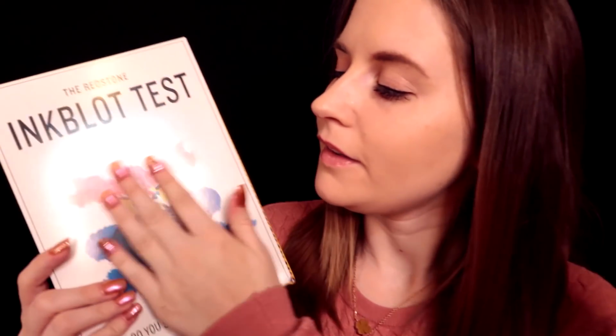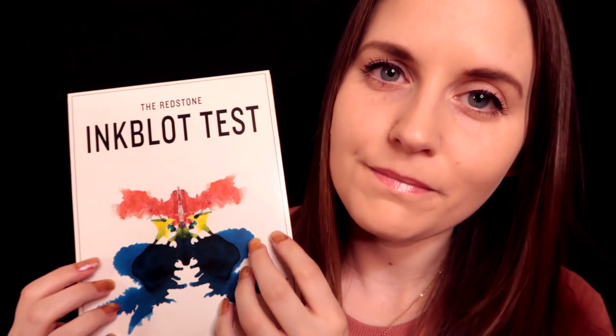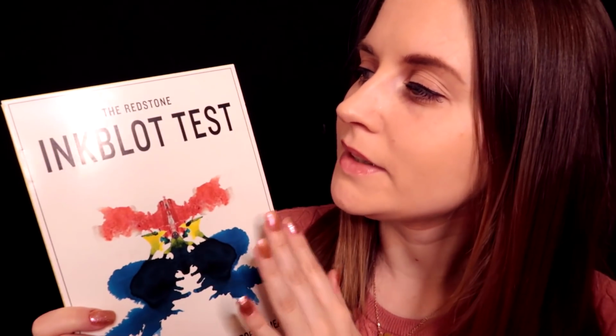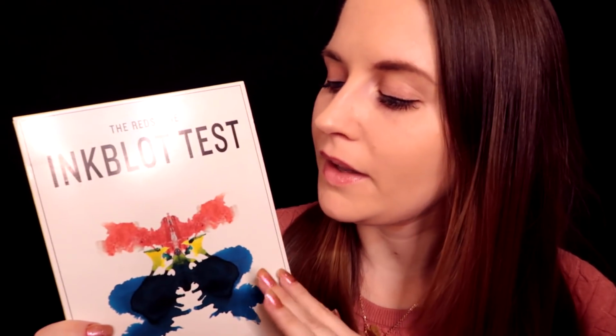Have you heard of that before? Okay, let me just grab it. So, have you seen these kind of designs before? Yep, okay, well that is the ink blot test. Now this particular version is more like a game, a mini game, or even a party game, but it is based on the original Rorschach ink blot test.